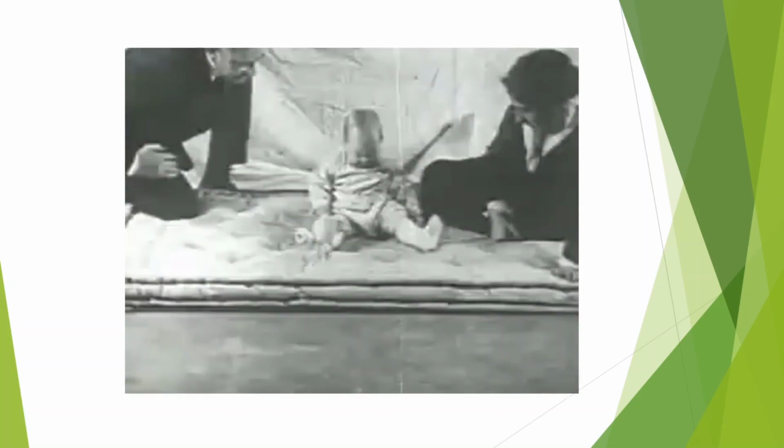Watson and Rayner then sought to teach Albert to fear white rats through classical conditioning. In the conditioning phase of the study, which was not filmed, the investigators struck a steel bar with a hammer whenever Albert reached for a rat, making a very loud noise that greatly upset and frightened Albert. After 6 such pairings of the loud noise and the rat, it was believed that the boy had been conditioned to fear white rats. That is, Albert was now expected to react fearfully to white rats whether the rats were paired with loud noises or not.